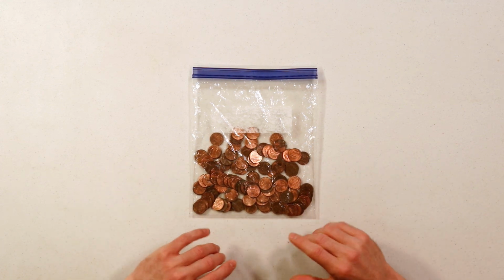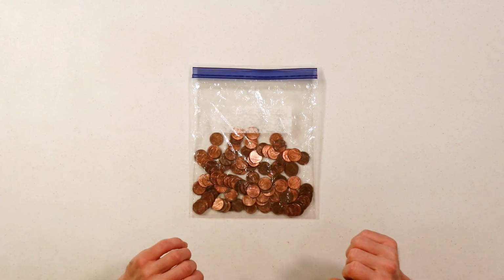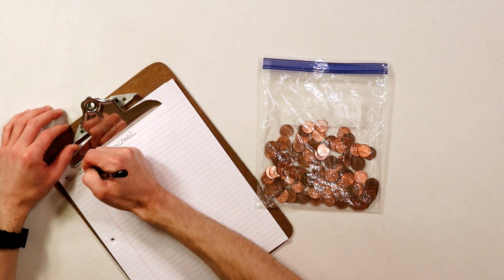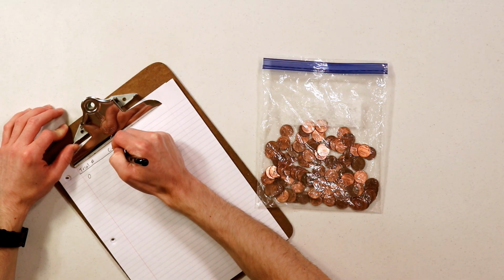I'm going to use this bag. It just needs to be something that you can put the coins in, shake them up, and then dump them out. Before we do that, let's record the trial number and the number of coins that we start with. So the initial trial is going to be 0, and then the number of coins is 100.